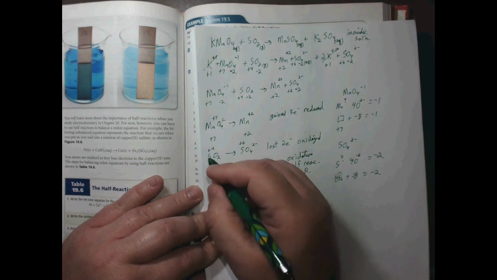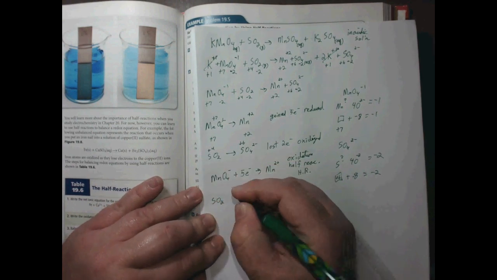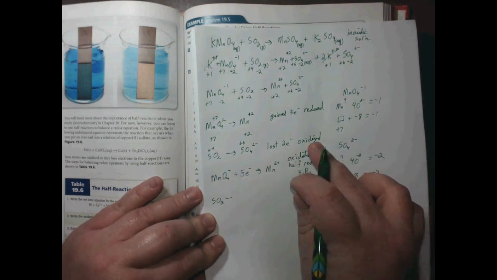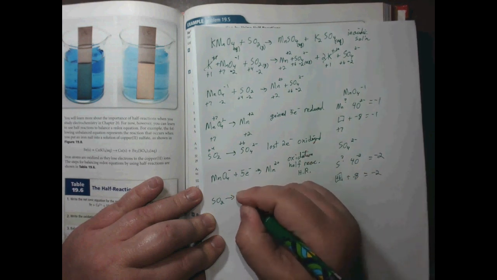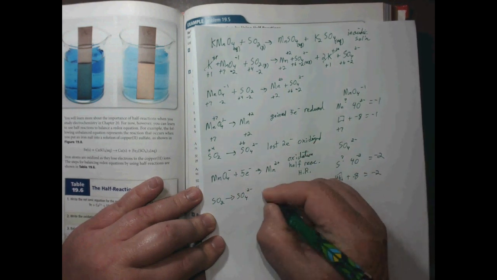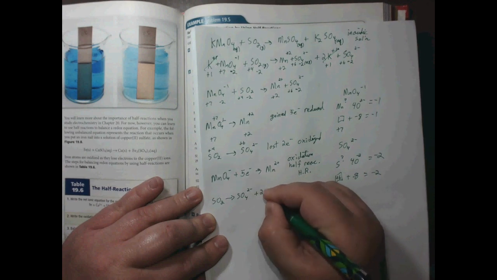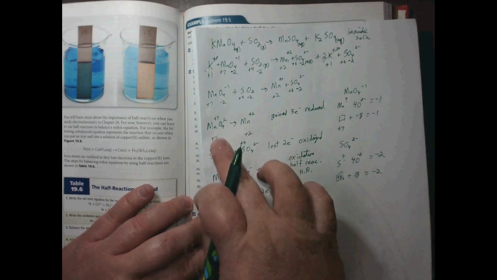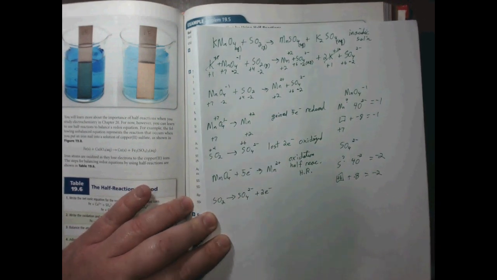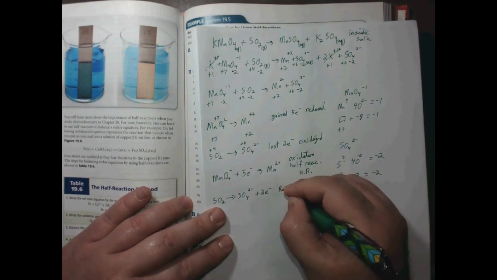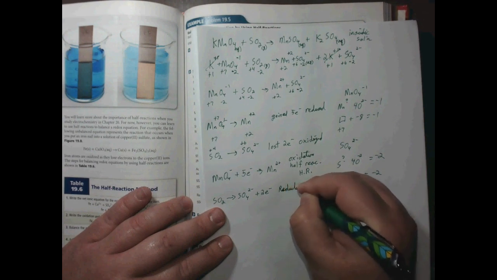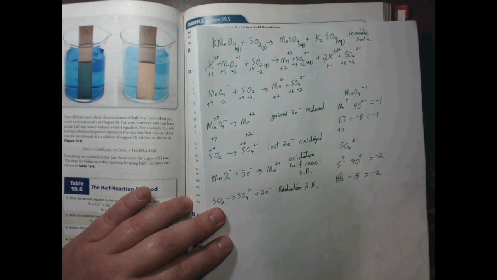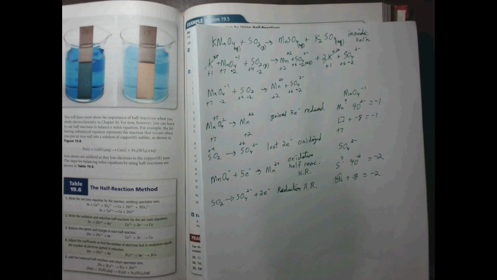And from now on, I'm just going to put HR period. Okay, and then this one, SO2. It lost 2 electrons. So it goes to SO4 2 minus, and it's plus 2 electrons because it got lost. It lost on the right side; if it's gained, it's on the left side. Okay? And so this is the oxidation half reaction.